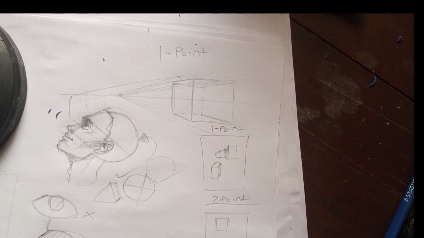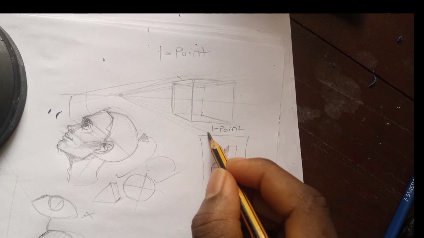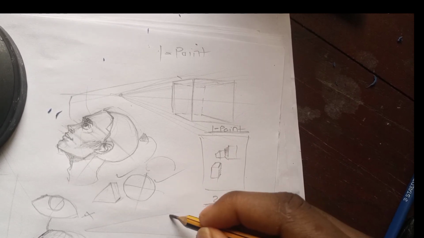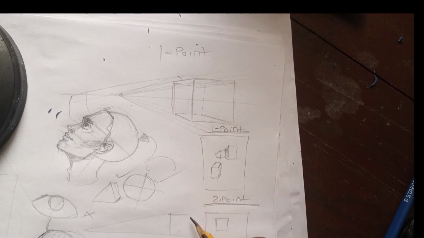Another thing you guys should take note of is don't stick to your ruler forever. Practice doing your perspective grids freehand. At first they might be wonky, but along the line you get it eventually.